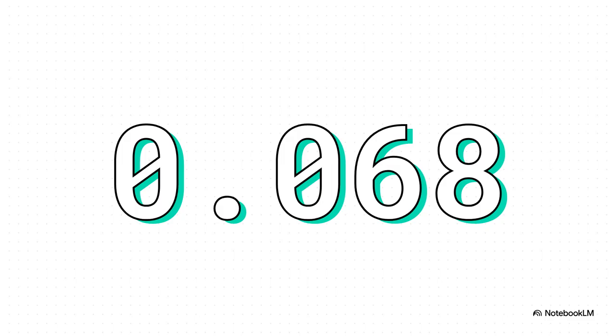Oh, and here's a beautifully perfect rule. The sum of all mole fractions in a given solution is always exactly 1. So if we wanted the mole fraction of the water, we just subtract 0.068 from 1, giving us 0.932. It's a completely closed mathematical system.